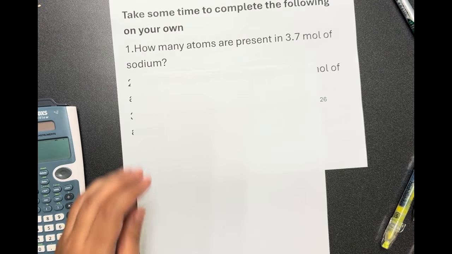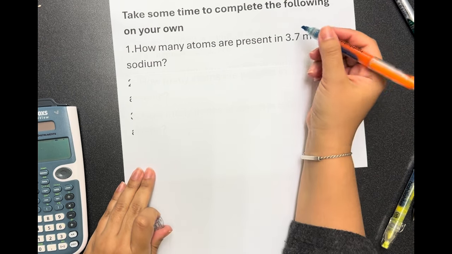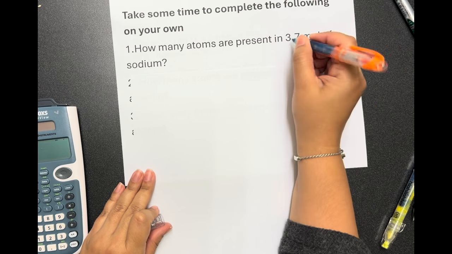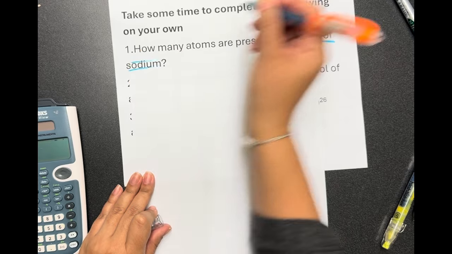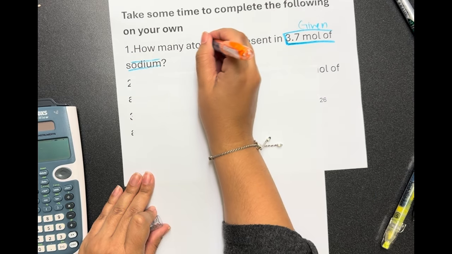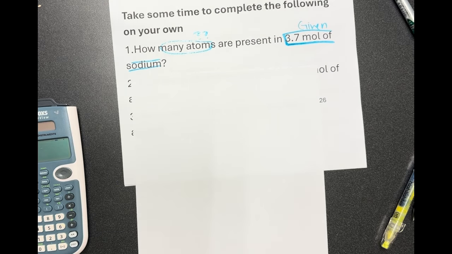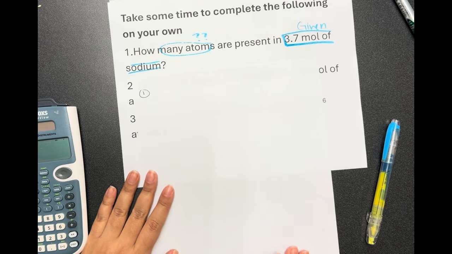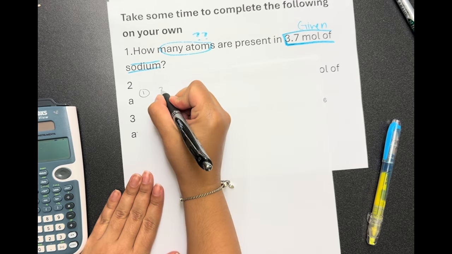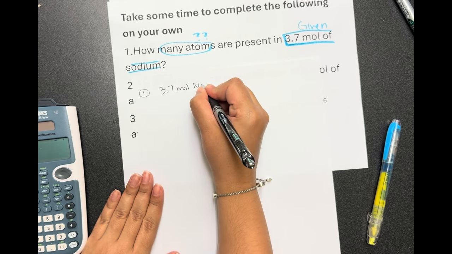Okay, so number 1 says, how many atoms are present in 3.7 moles of sodium? So again, find out what's given. 3.7 moles of sodium. It's asking me to find how many atoms of sodium are present. So for number 1, the first thing I'm gonna do is I'm gonna start with the number that's given to me. 3.7 moles of sodium, which is Na.